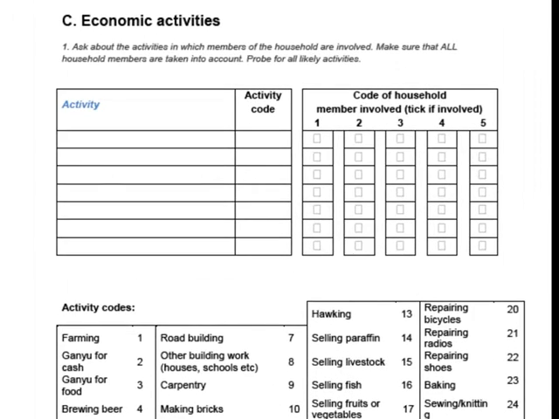The data are at two levels, with parts A and B being at the household level, in other words, one case per household, while part C is at the level of economic activities carried out by household members, i.e. one case, or one row, per activity.